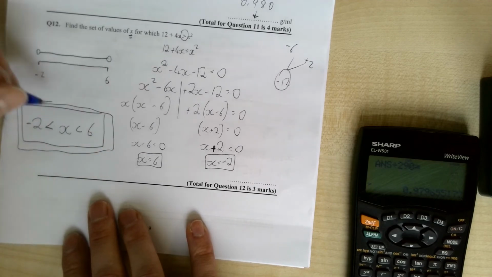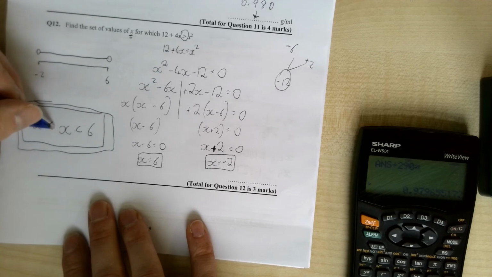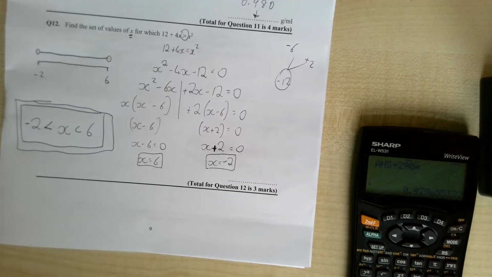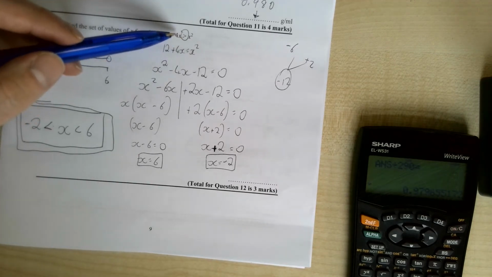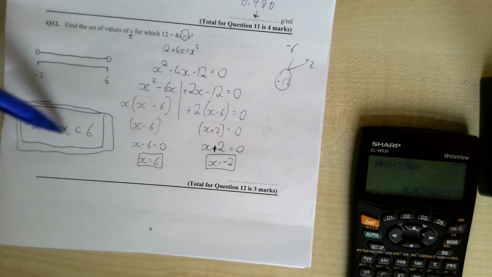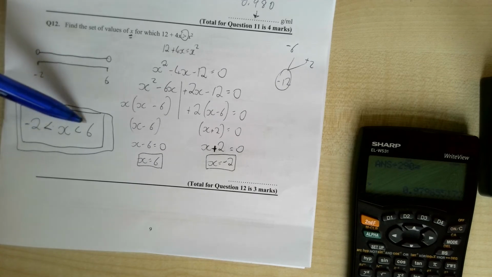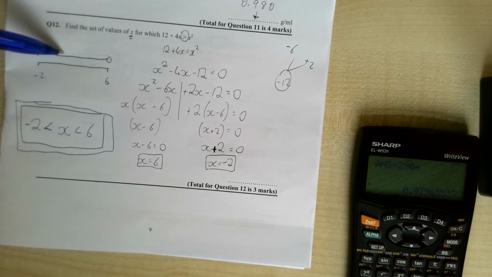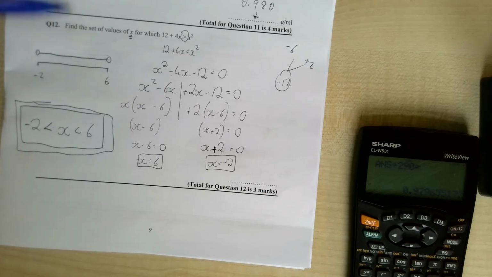Minus 2 is less than x, which is less than 6. Key thing there is, forget about the inequality sign initially, think about it at the end when you put them back in. That's really common sense. It'll end up being the numbers in between these, because it's got to be greater than the minus 2, which is this way, but it's got to be less than the 6, which is everything in between.